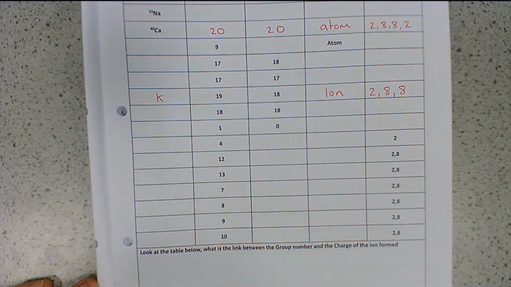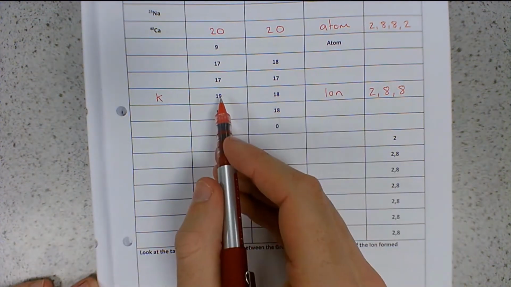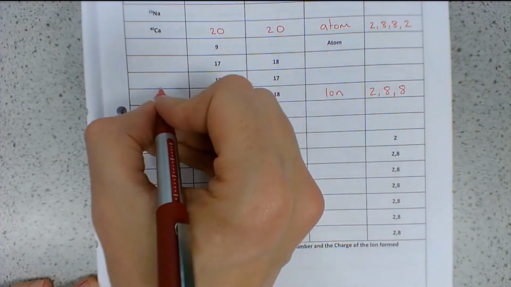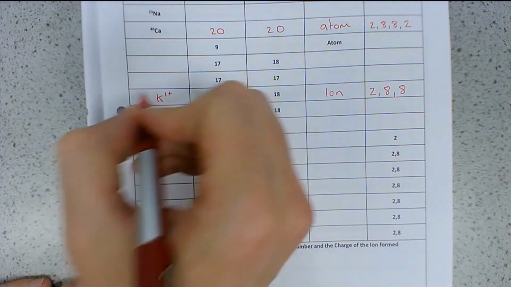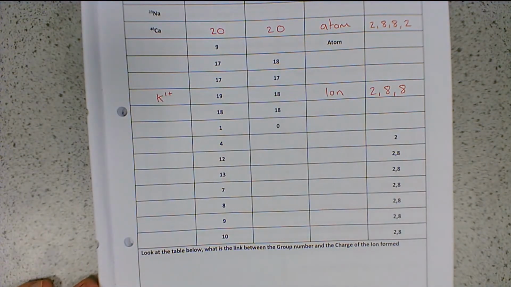And importantly, it's not an atom, it's an ion. It's lost 1 electron, so it's going to be potassium 1+.